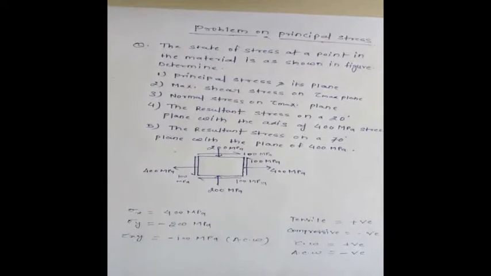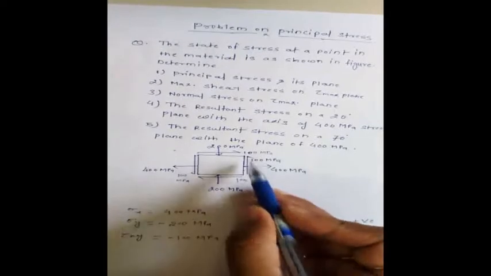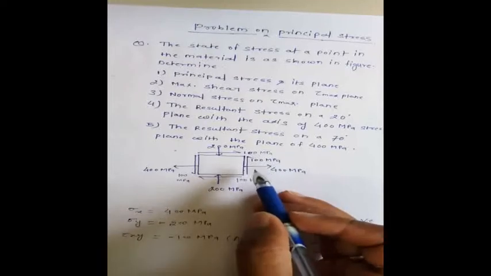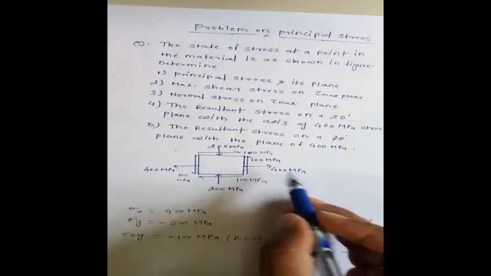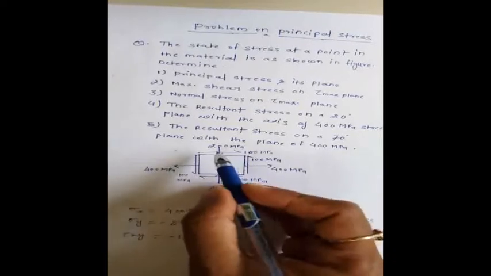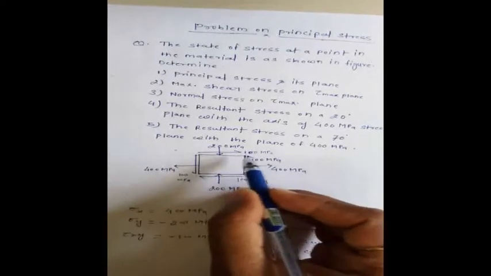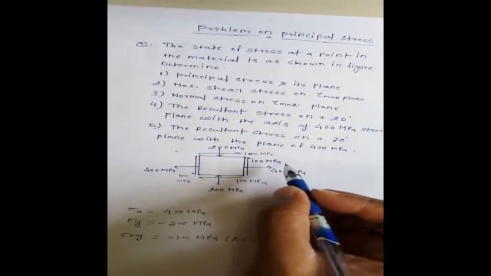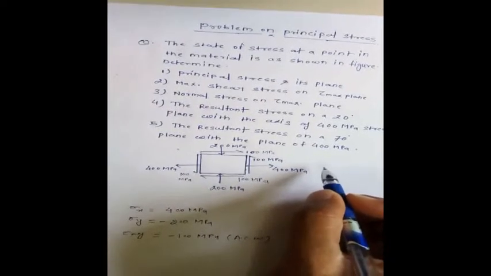This is the figure of this question. This is the machine component, and here in this x plane, the sigma x and tau xy stress components act. The sigma x value is 400 megapascal, tau xy is 100 megapascal. Similarly in the y plane, sigma y is 200 megapascal, and tau yx is 100 megapascal. The tau xy and tau yx both will be the same in magnitude.